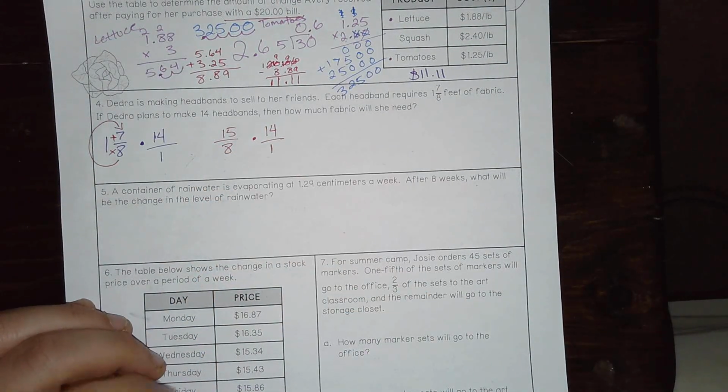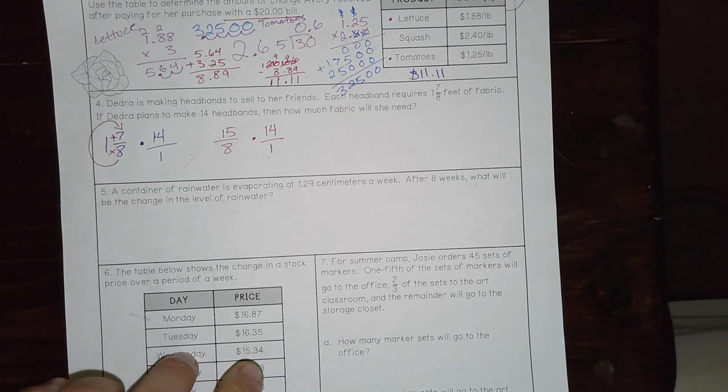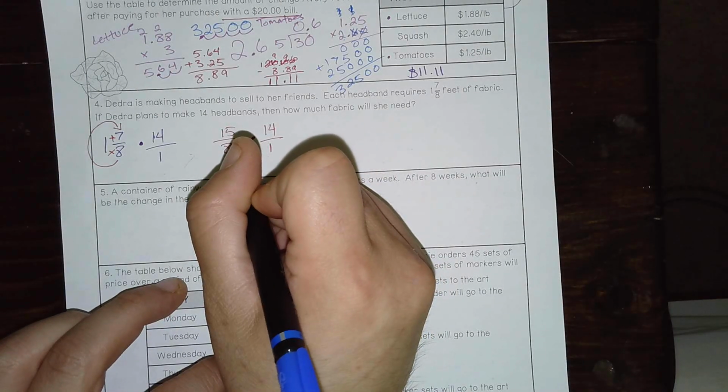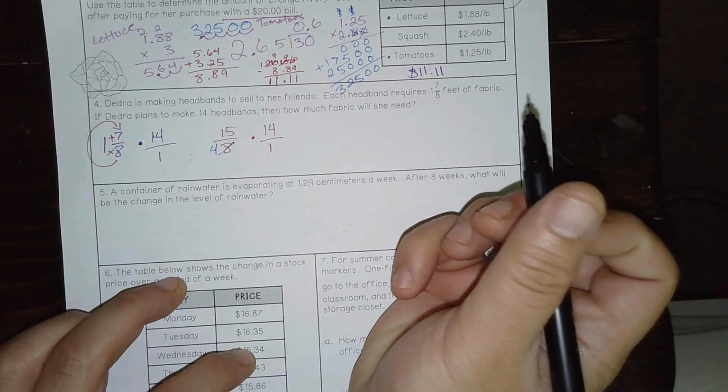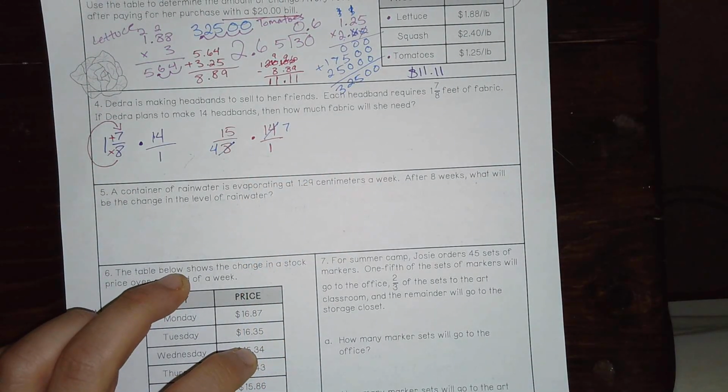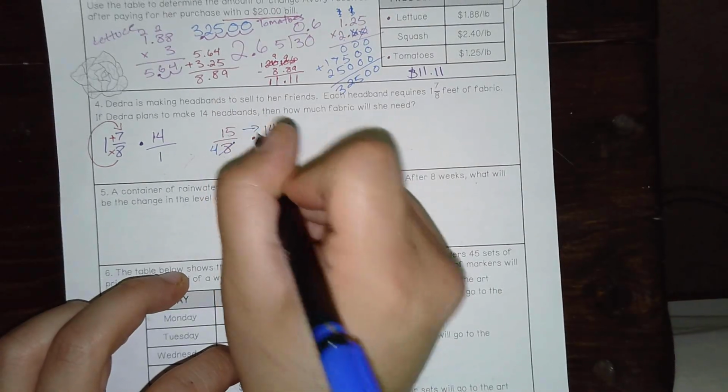Before we do anything yet, we're going to look for a common factor. Obviously, 1 and 15 do not share a common factor other than 1. So that would be a pointless move. But 8 and 14 do share a common factor, and I'm going to say that common factor is 2. 2 can go into 8 4 times, and 2 can go into 14 7 times. Then we multiply straight across.